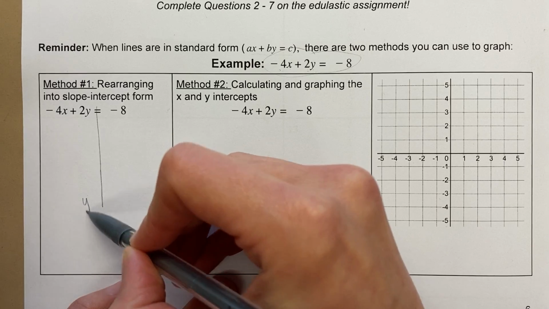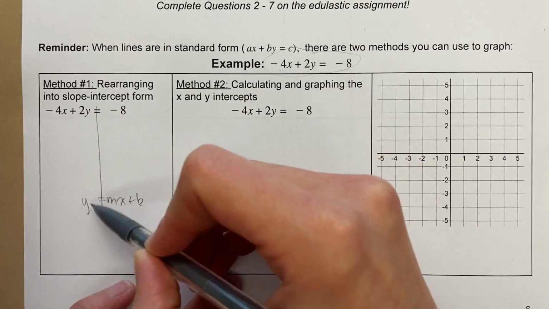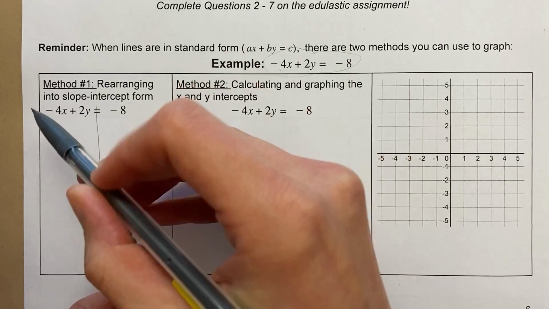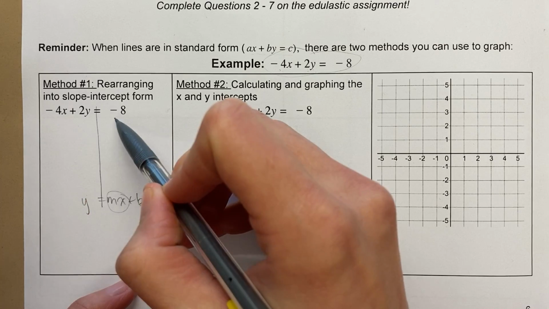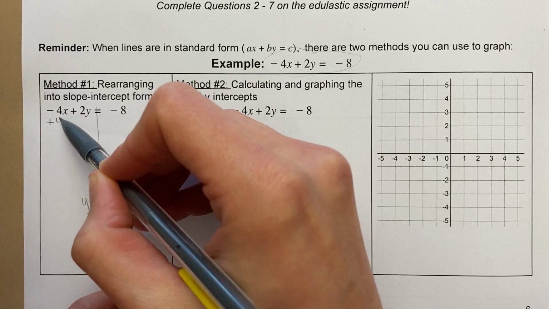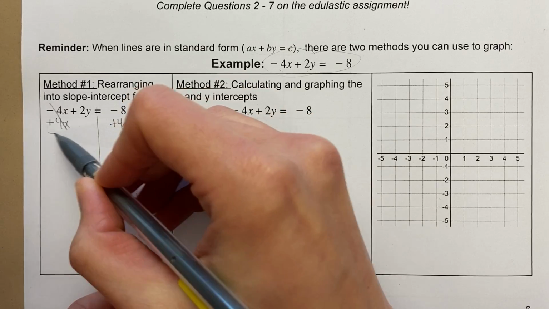So remember, slope-intercept form looks like this. If I want this equation to look like this, I need to get y by itself. So what does that look like? Well, that first term with the x, I don't want it over here on the left. I want it over here on the right. So I'm going to write plus 4x to cancel it off this side and put plus 4x over here.